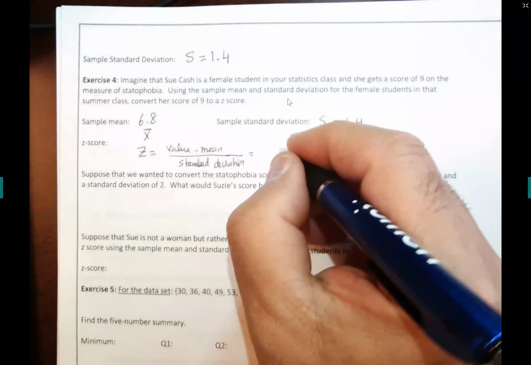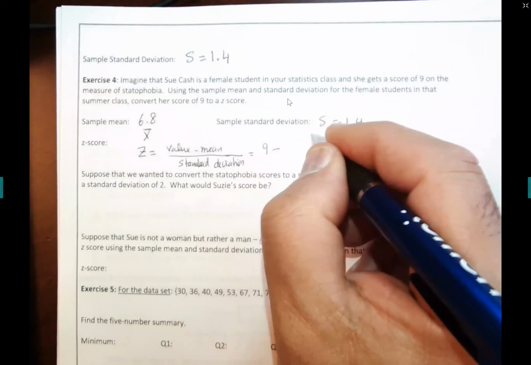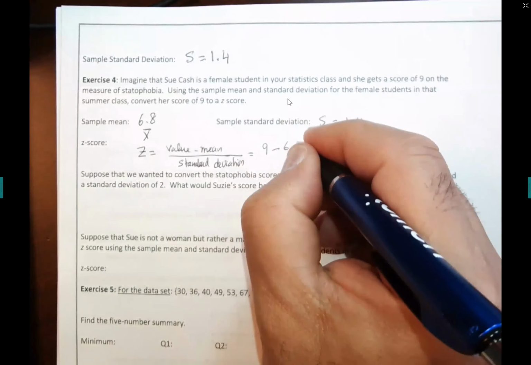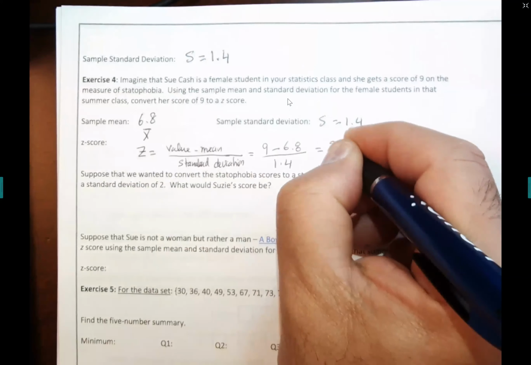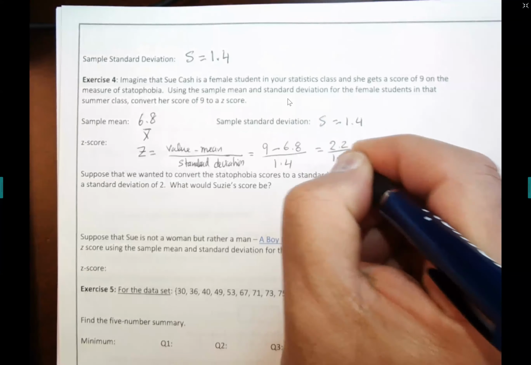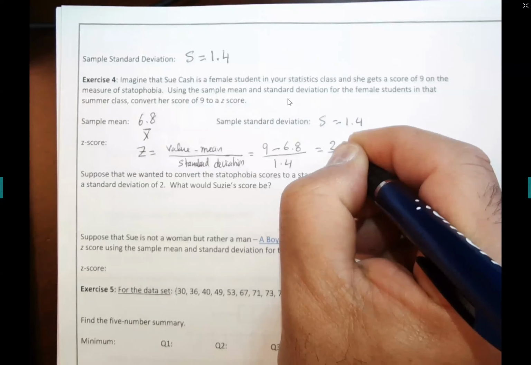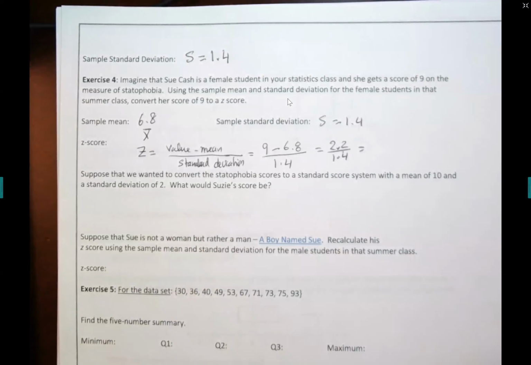Okay, value, guys, is 9. Mean is 6.8. And standard deviation is 1.4. So that's 2.2 divided by 1.4. And let me see what I would get here using the calculator.